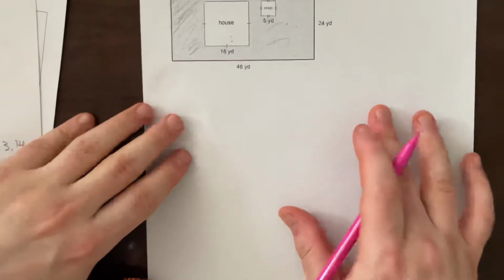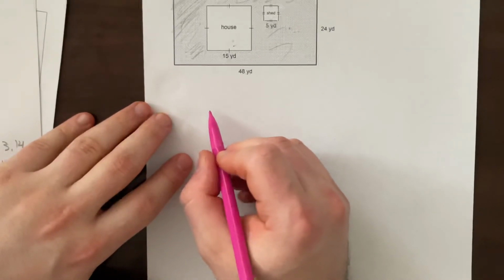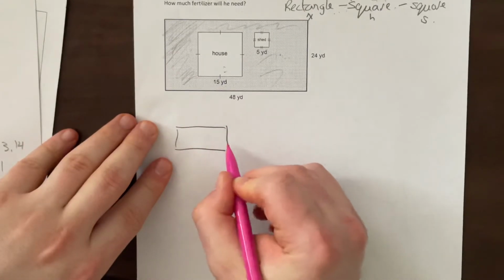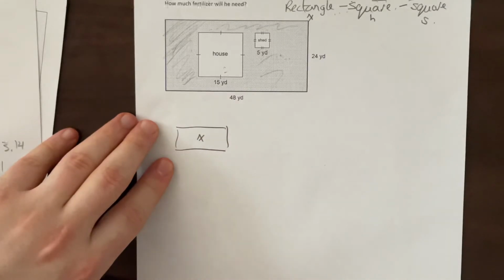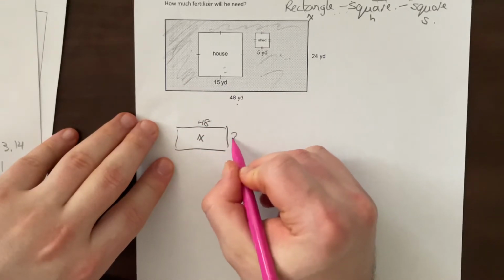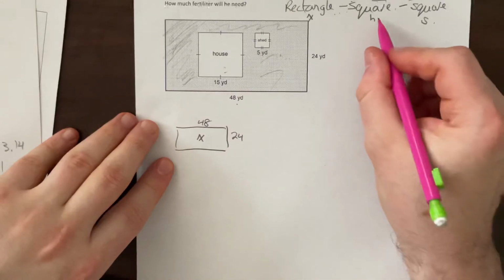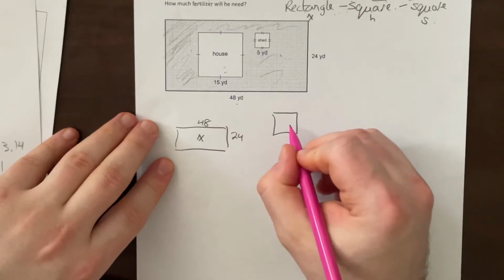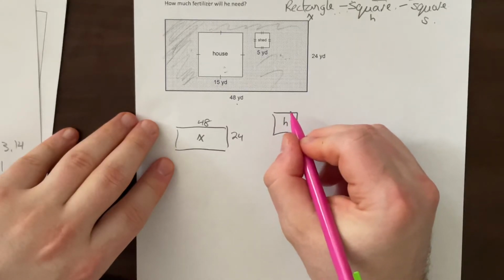I'm going to redraw my shapes. So I have my rectangle X, which we said was 48 by 24. I have my square H, which is the house.